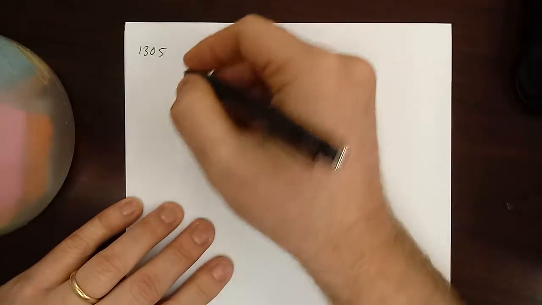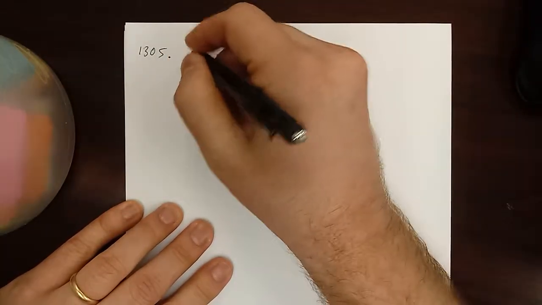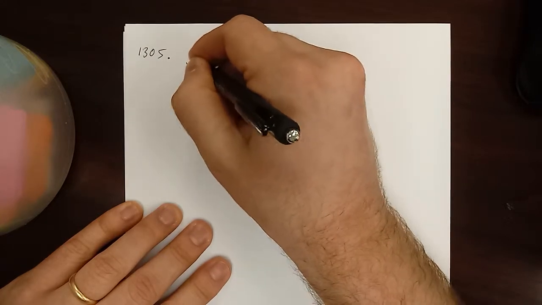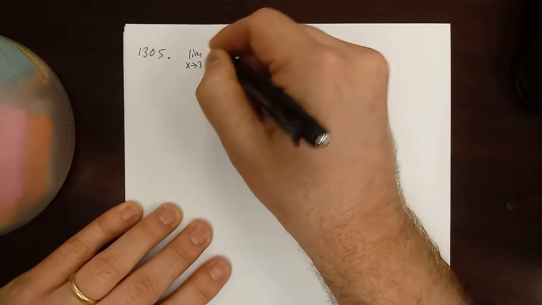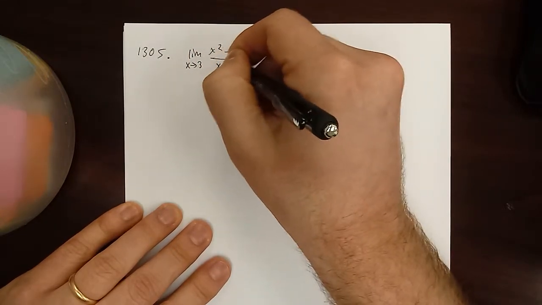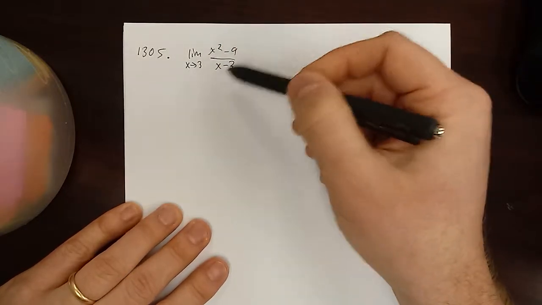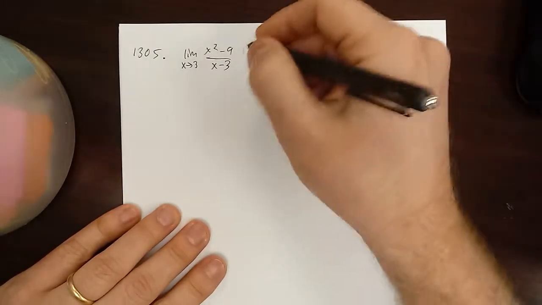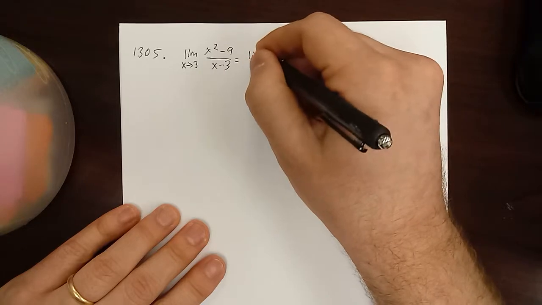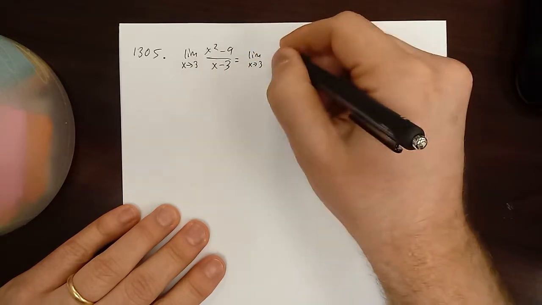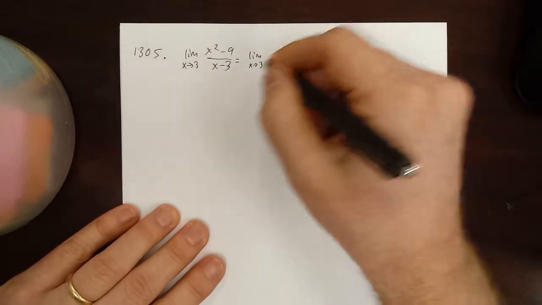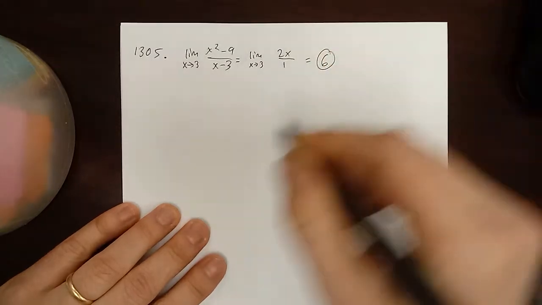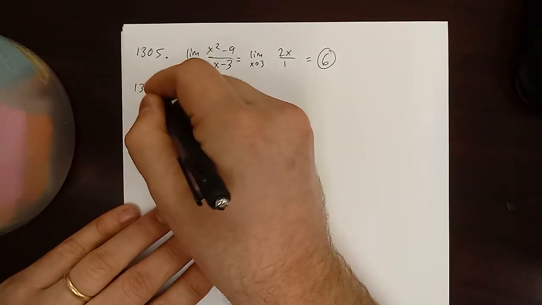So if I look at 1305, there we go, nice simple one. The limit as x goes to 3 of x squared minus 9 over x minus 3. We try plugging it in, we get 0 over 0. So that would lead us to then apply L'Hopital's rule. X goes to 3, we'd get 2x over 1. Plug in the 3, we get 6. There we go. Now we're rolling.